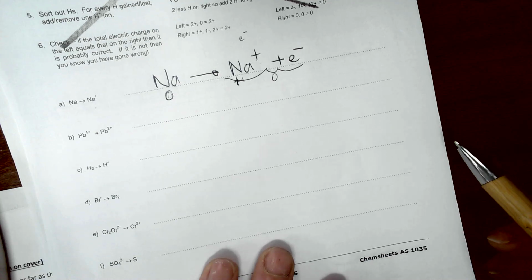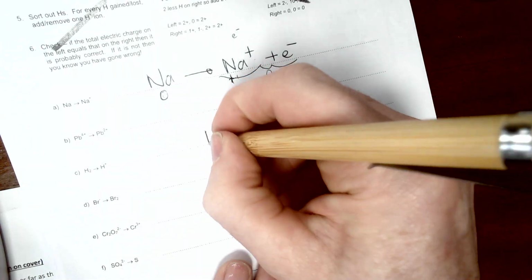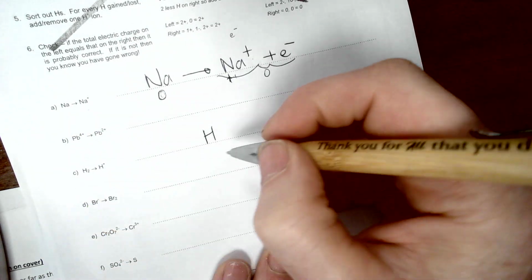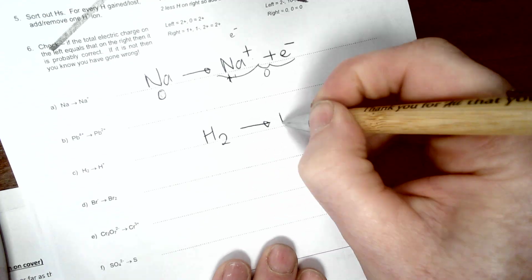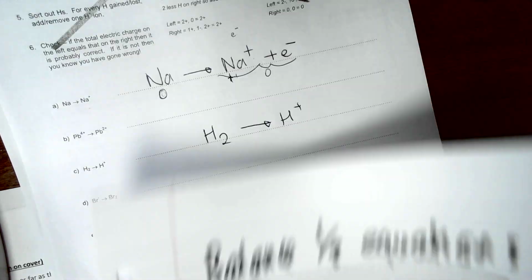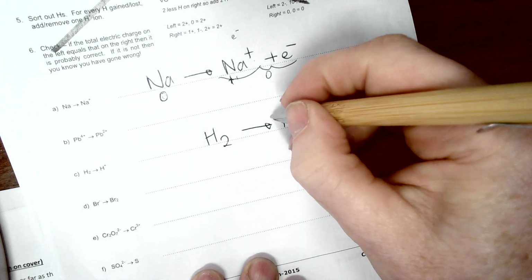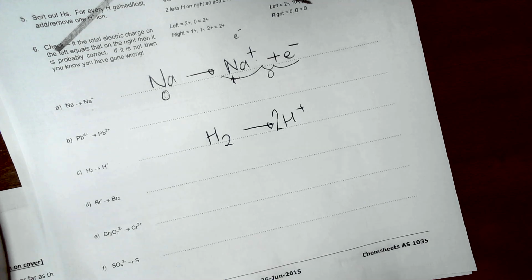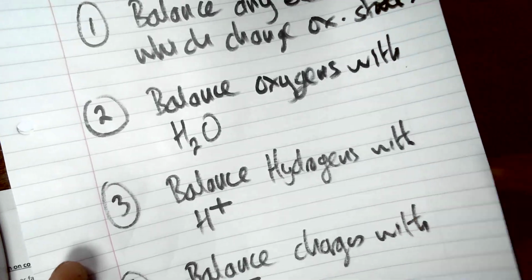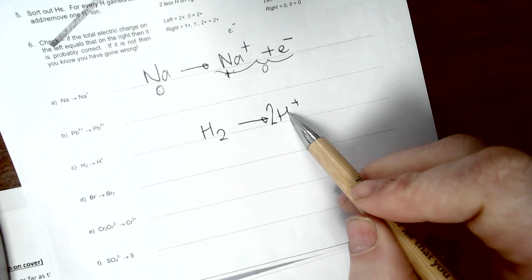All right. So I'm going to do the next one now. C is what I'm going to go to. B should be easy for you. All right. H2 to H plus. What was rule 1? Balance any elements which change oxidation state. Well, there's only one element there. H2 to H plus. I'm going to have to balance that. All right. The next rule is balance any oxygens, which there aren't any. Balance any hydrogens with H plus. I've already balanced my hydrogens, so that's fine.